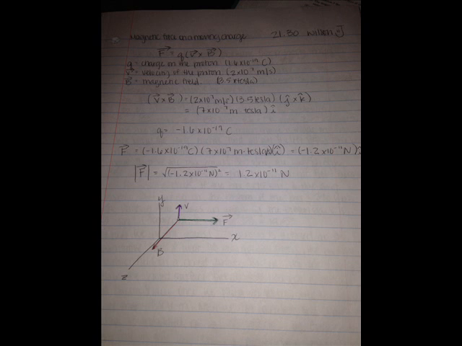So the drawing demonstrates that the force is along the positive x-axis. And we didn't necessarily have to do a problem for this, but sometimes one may come up. We didn't have to do this particular concept.